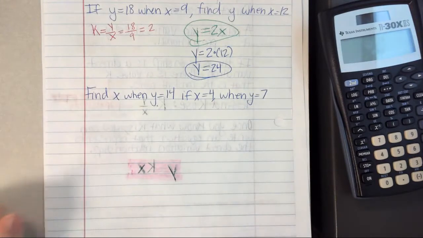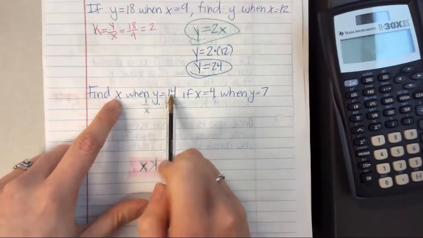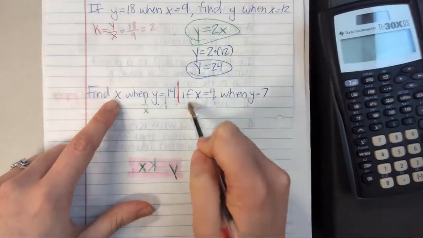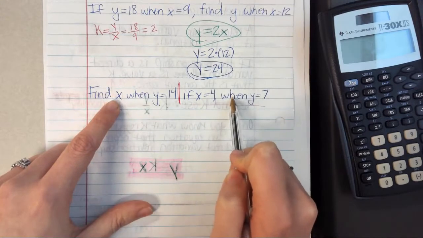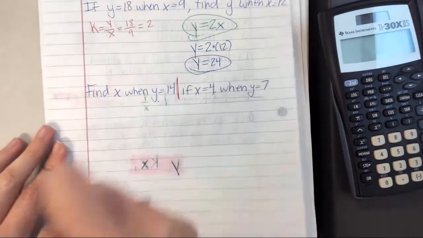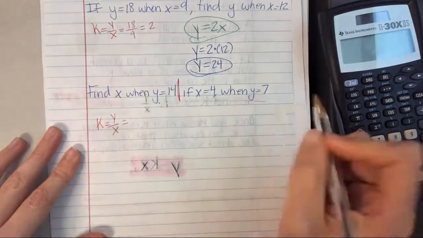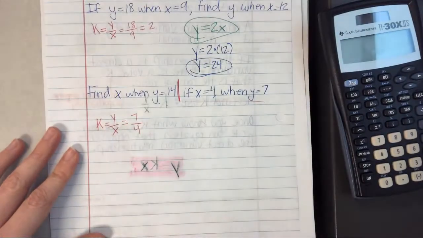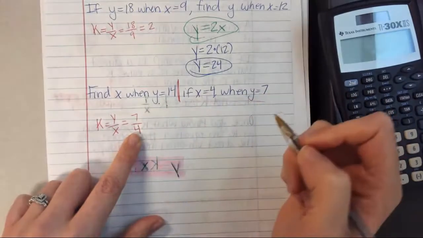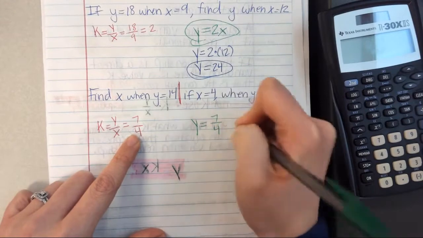The last one, very similar. The only difference is they rearranged it a little bit on you, trying to trick you. So here, find x when y is 14. That's the part we're trying to find. This is the part that they're telling me I know: x equals 4 when y is 7. So again, my k value is y over x. And I know y is 7 when x is 4. From here, that's my k value. So I know my equation is y equals 7/4 x.